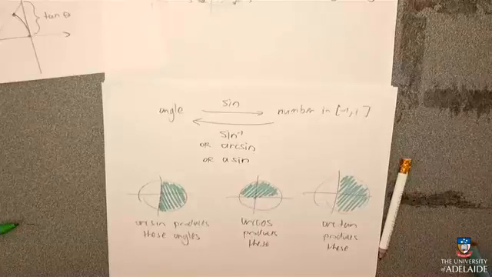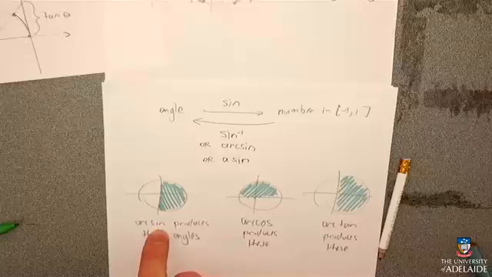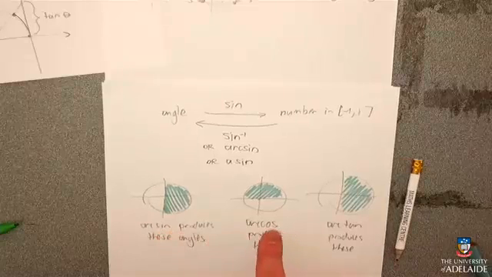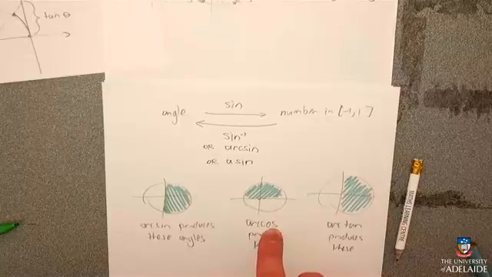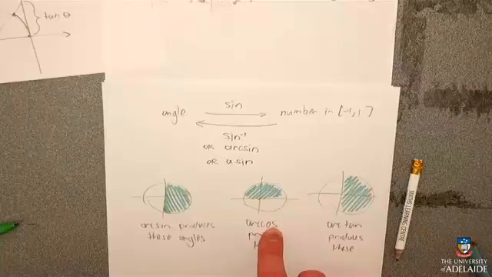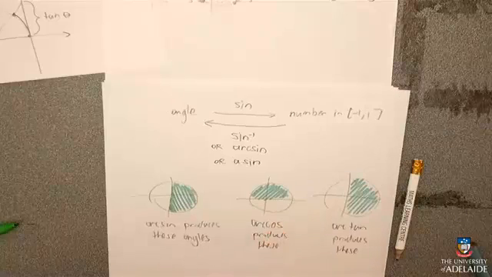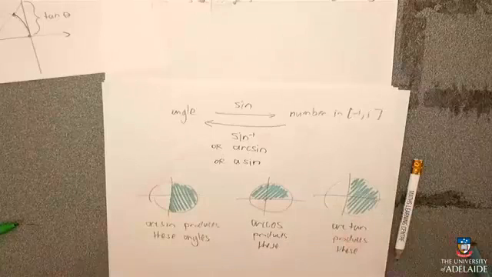It is very convenient that the angles that arc sine produces happen to be the angles where cos is positive. And the angles that arc cos produces happen to be the angles where sine is positive. That's important, and we'll come back to it in Maths 1A if you do it. So I warn you now. Arc tan is a whole different choice.